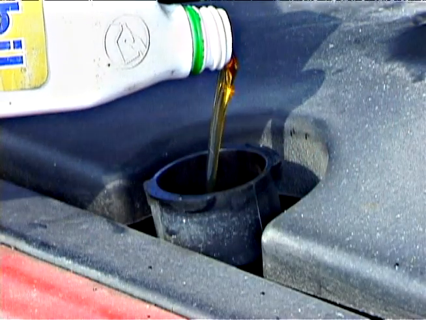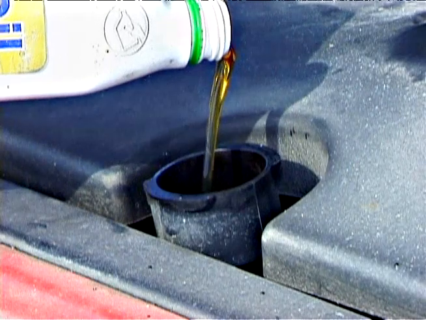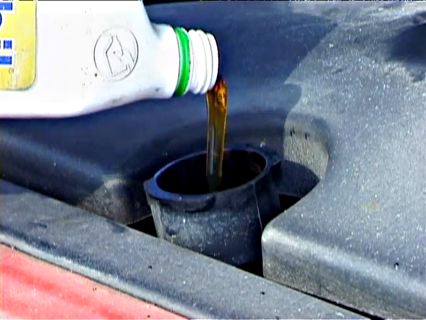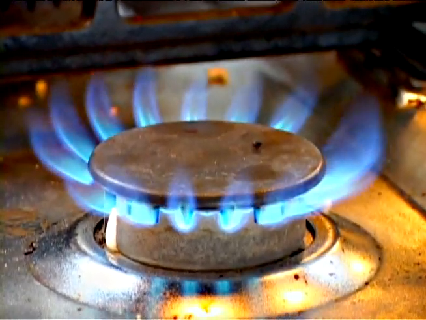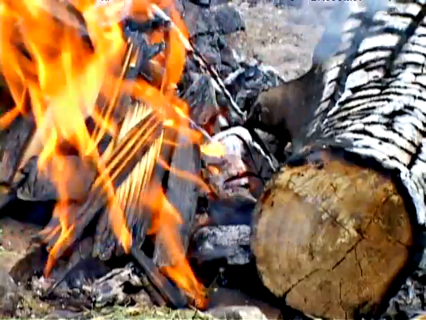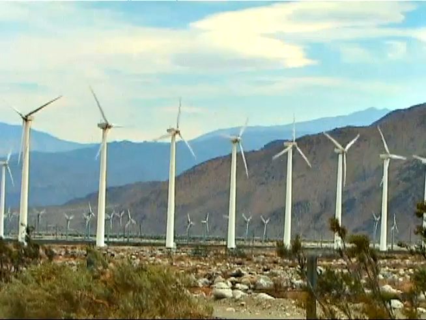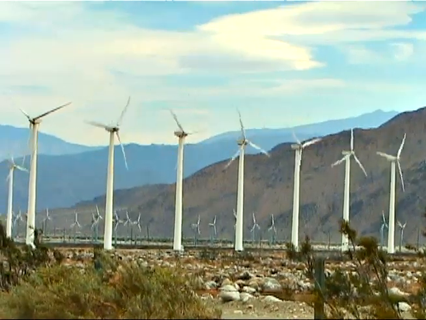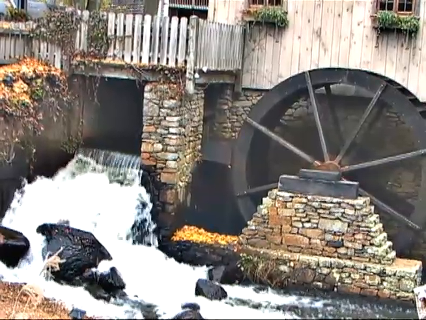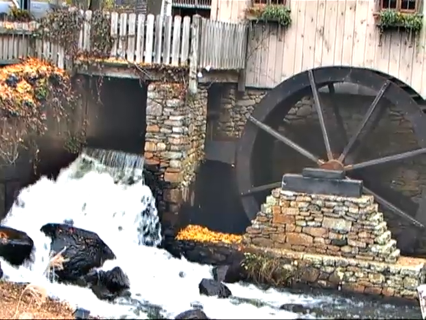Examples of natural resources that provide energy include oil, natural gas, wood, wind, moving water, and the sun. These are just a few of the different groups of natural resources.